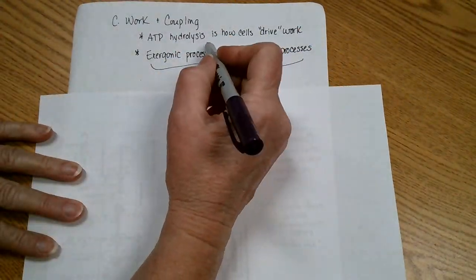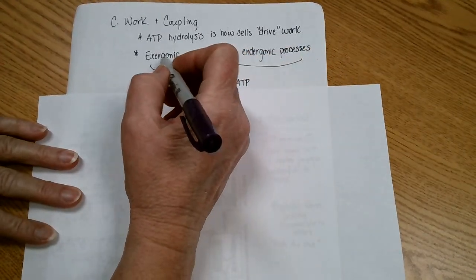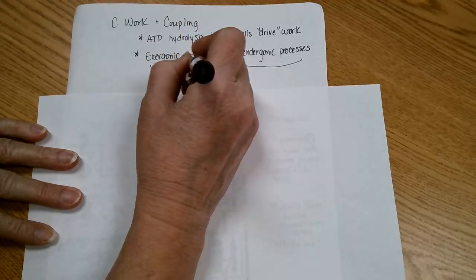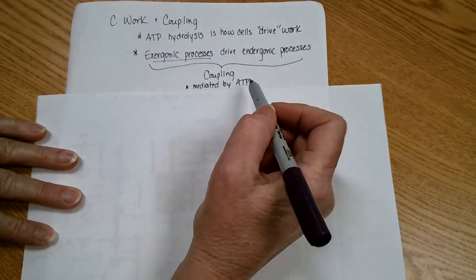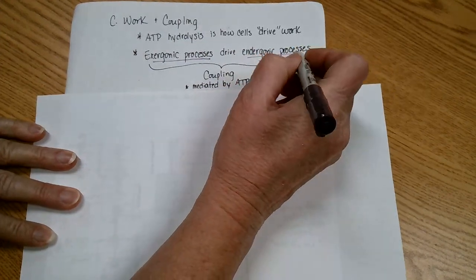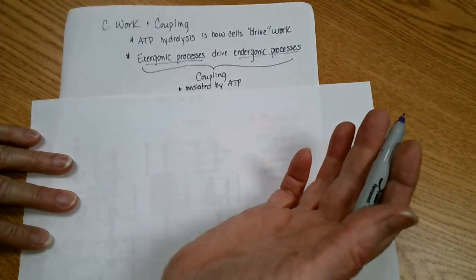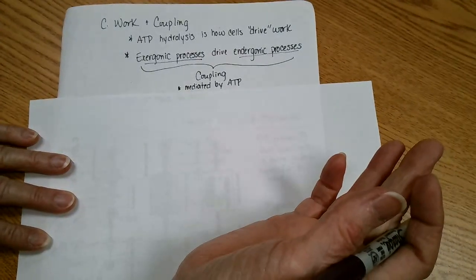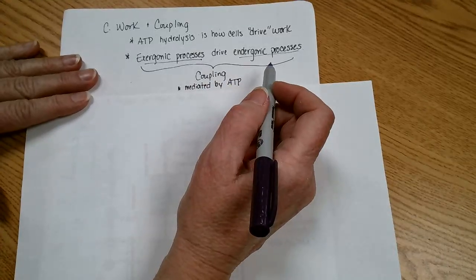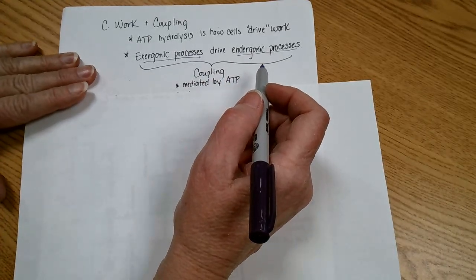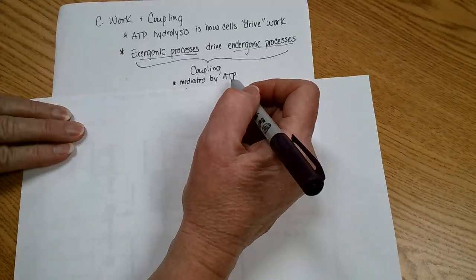Okay, now that is going to drive work. So that means it's an exergonic process. That's the exergonic process of the phosphate breaking off is going to drive endergonic processes. That's that thing about exergonic drives endergonic feeds into exergonic, okay? That's what we call coupling. Okay, and ATP is great at it. Okay, and we say that this coupling is mediated by ATP.